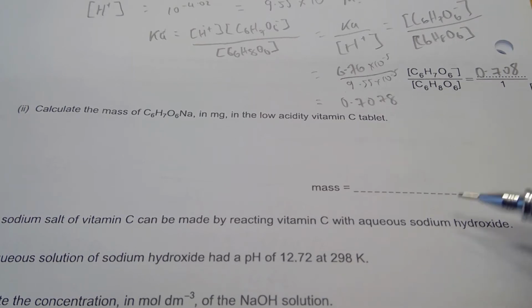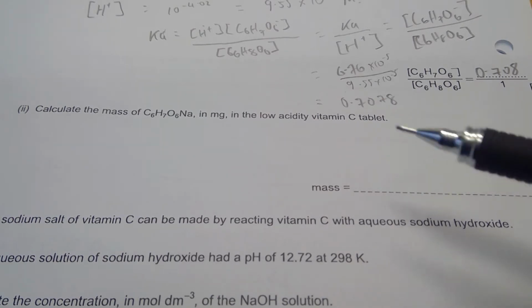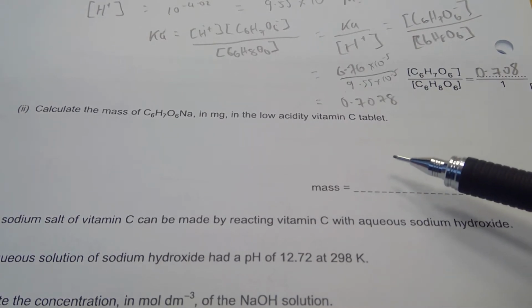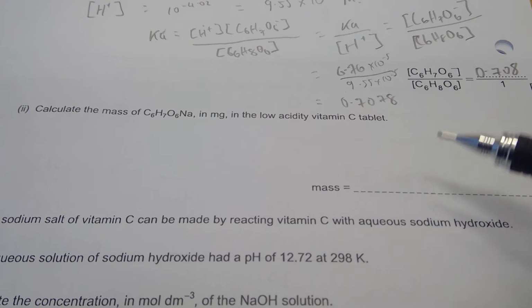Now, there is a short way of doing this, but I'm going to try and show the long way to explain where the numbers are coming from. So the amount of work that's going to go into this will be much more than you need for 1 mark, but it'll at least explain where the numbers are coming from.